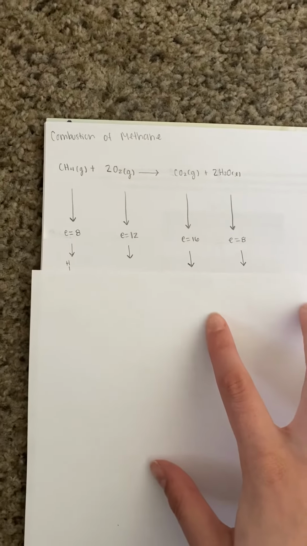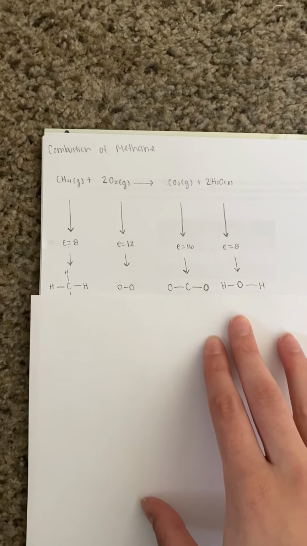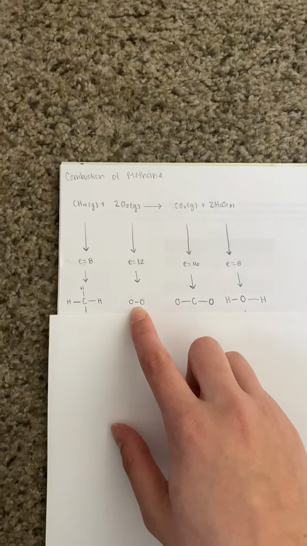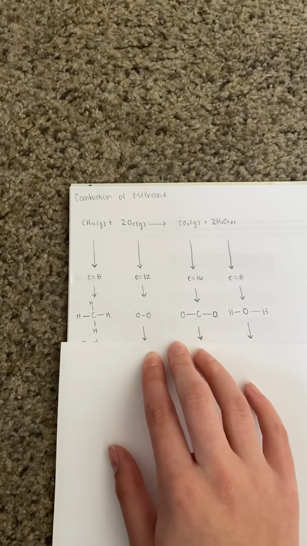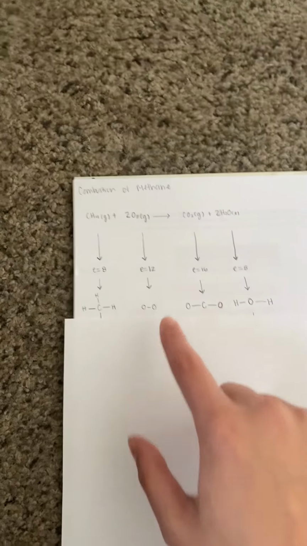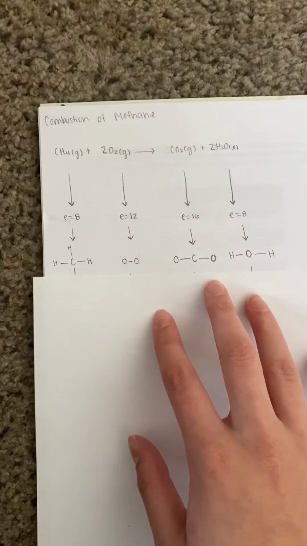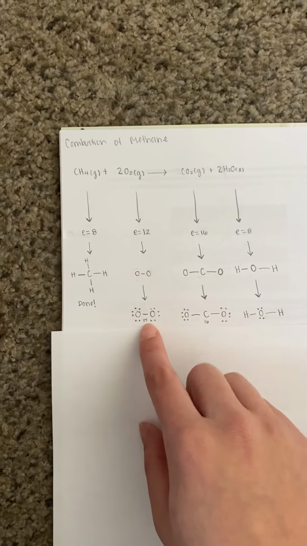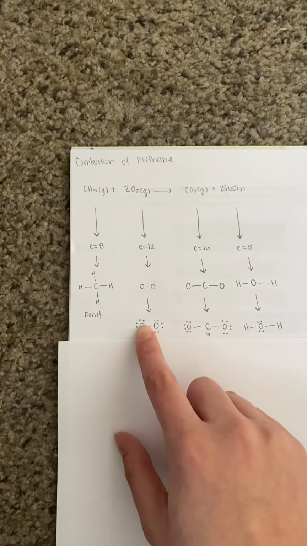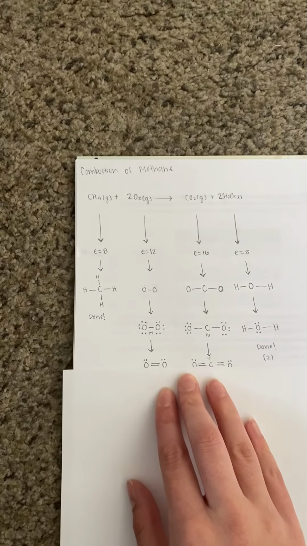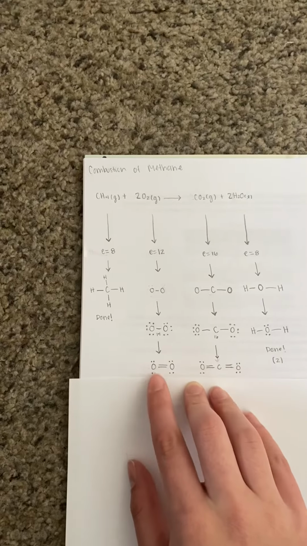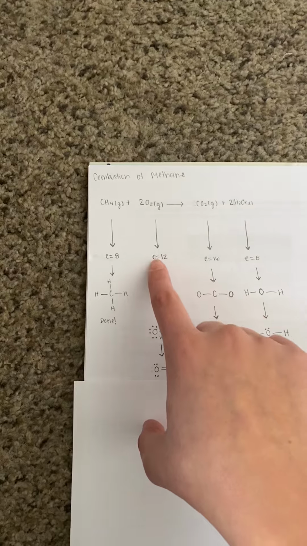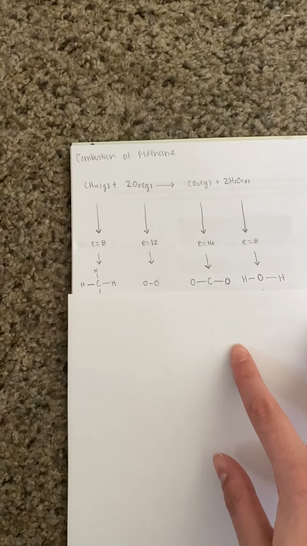For O2, we need a total of 12 electrons pictured in our structure. So we will first attach them with one single bond. And then there are still 10 electrons that need to be pictured. So we're going to add those to the exterior of the O2. And then with that, we have 14 total now. So we're going to need to combine them and create a double bond. So that will give us 2, 4, 6, 8, 10, 12. So that fulfills oxygen, and then we'll also fulfill the electrons needed in our structure.